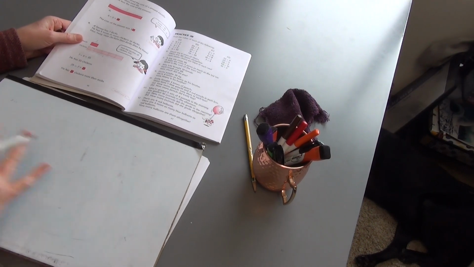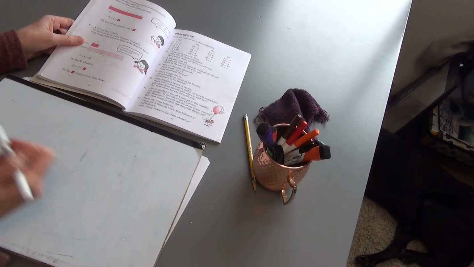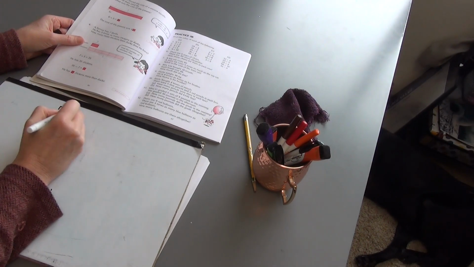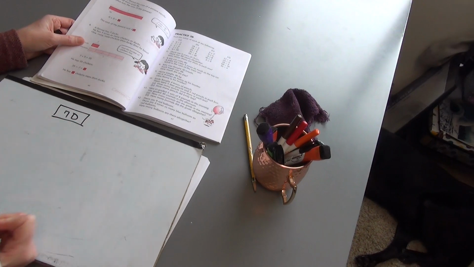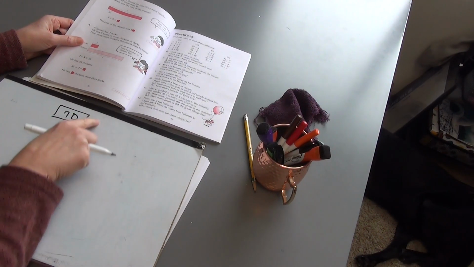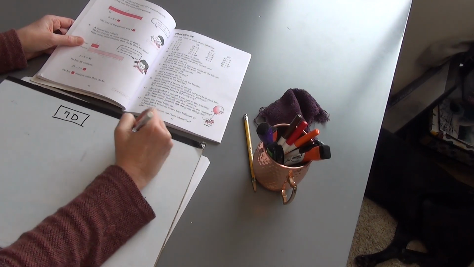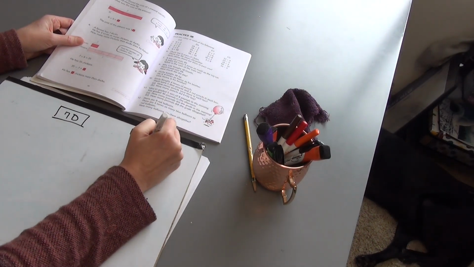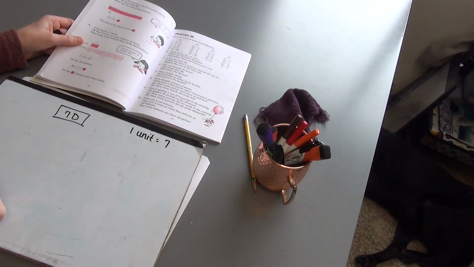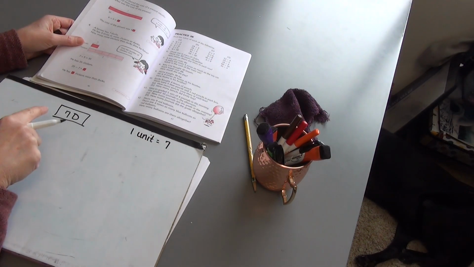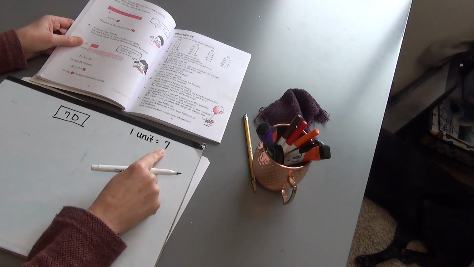So what do we know? Did that tell us anything? There's 7 ducks. Okay, so we know that there are 7 ducks. What does that represent? 1 unit. Oh, 1 unit. So 1 unit equals what? 7. So whether we have chickens or pigs or ducks, if there's a square, it equals 7 in this word problem, doesn't it? Uh-huh.